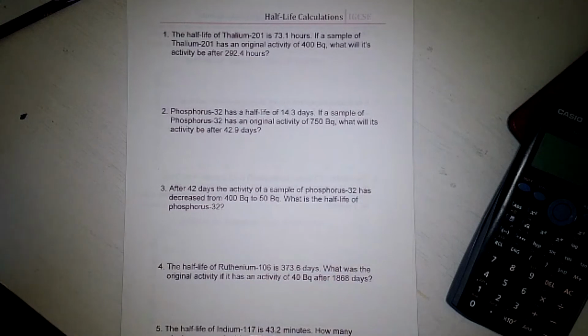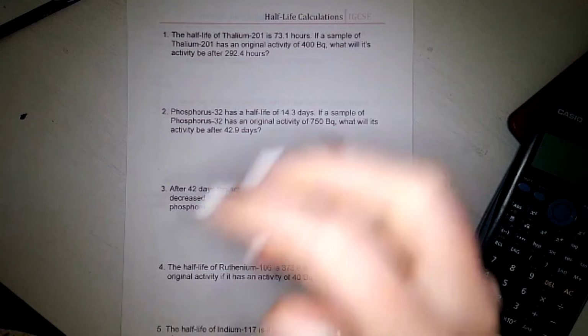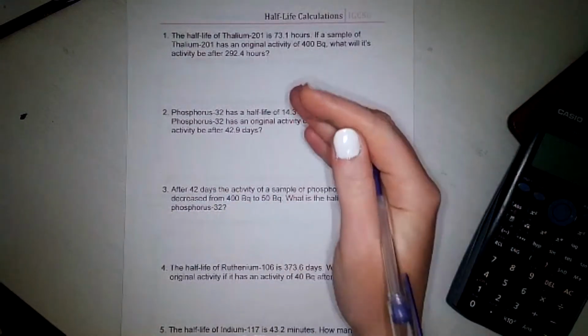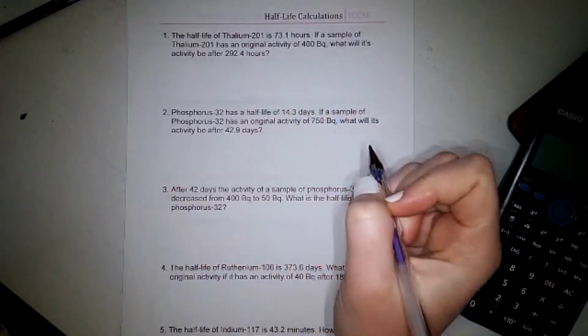It says, the half-life of thallium-201 is 73.1 hours. If a sample of thallium-201 has an original activity of 400 Bq, what will its activity be after 292.4 hours? Okay, so I'm going to write my activity in the middle. The thing I want you to pay attention to is how I'm setting out each question, what bits of information I'm going to take from this.